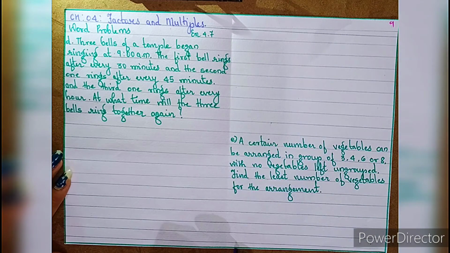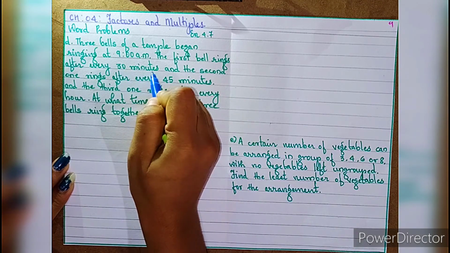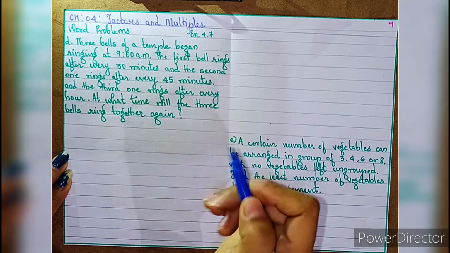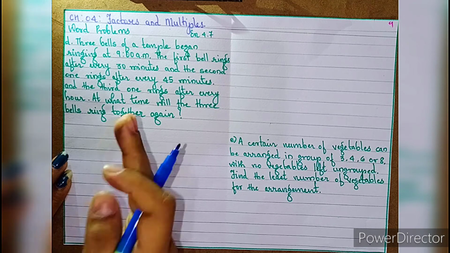So we have to find the time when all these bells ring together. Here they have given the intervals at which the bells ring. To find the time at which all the bells ring together, we have to find the LCM. To do that, first let's write the given things.